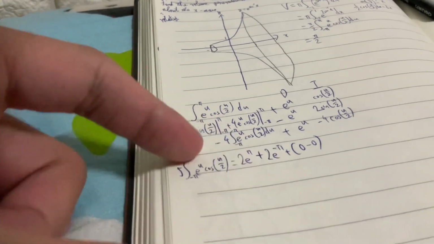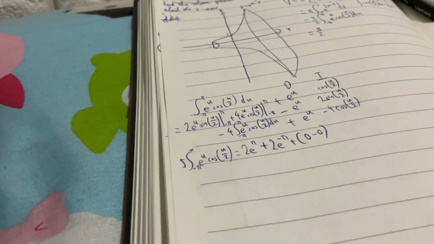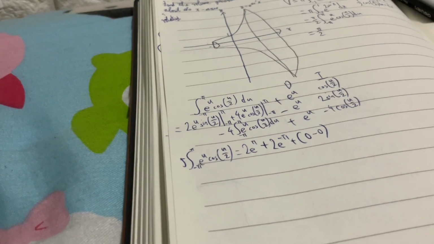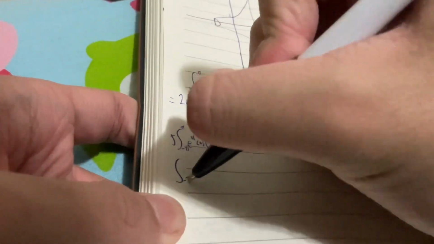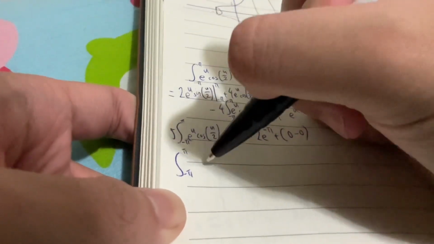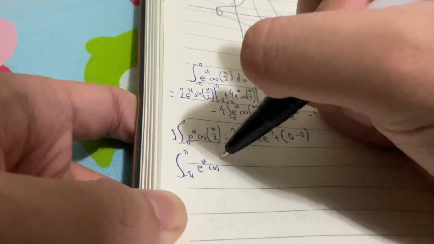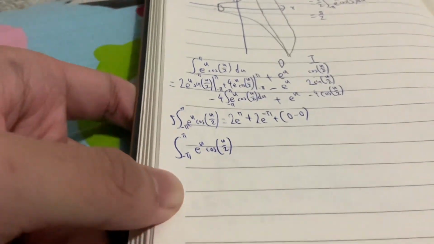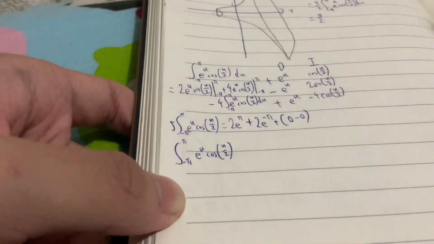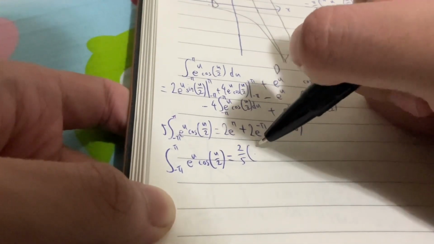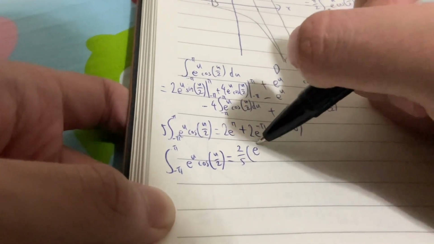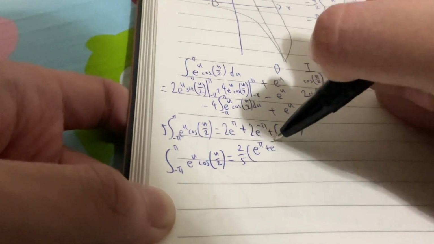And let me check it here. Am I making a mistake? Yeah, no. So this integral from negative pi to pi of e power of u cosine of u over 2 is equal to, I'm going to factor out the 2 here. So you can get 2 over 5 times e power of pi plus e power of negative pi.